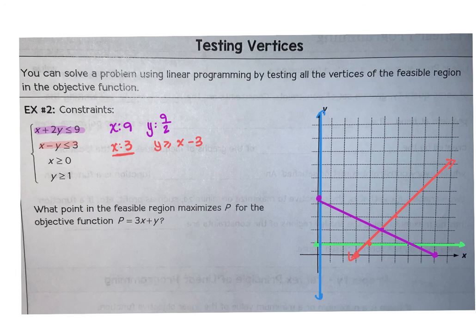And then you have to look at where your shading is. My shading is going to be above this green line, to the right of the blue line. It's going to be below the purple line. And it's also going to be above this line here. Above this line. So it's going to be this shaded region right there. So my shading for this is going to be right here. That is the region that I have.